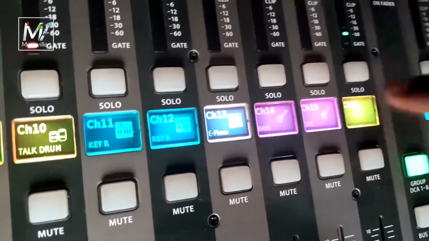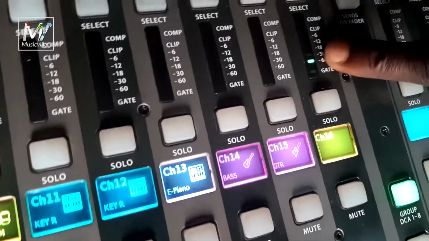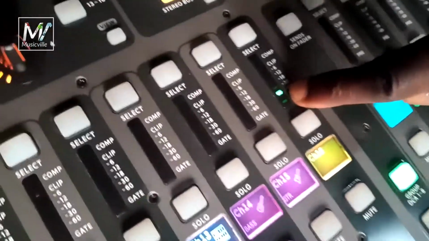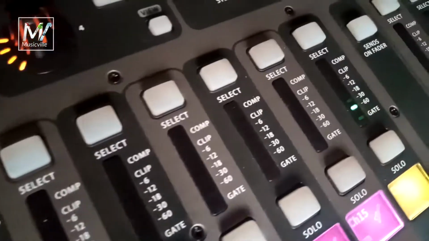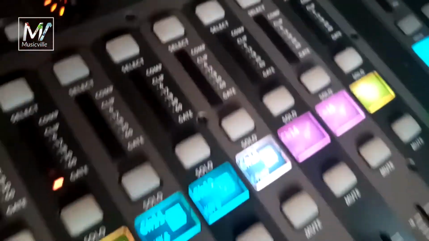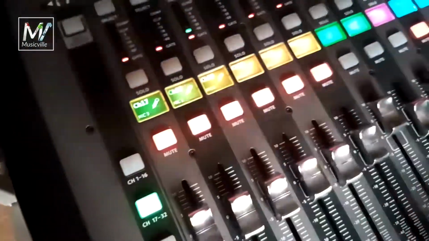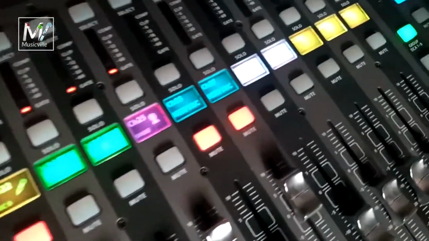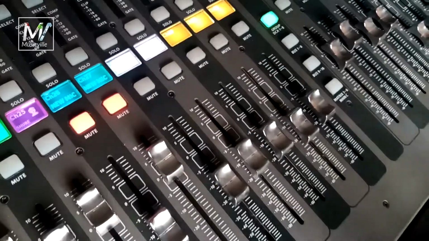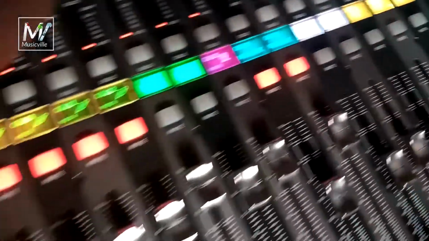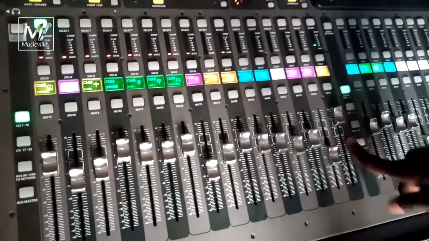As you can see, the audio signals are coming up here. So I turn them up and I switch over to the next page, and you find out that it comes down, so it's motorized. It retains the last memory of the last thing you did. So that's the difference between analog and digital.